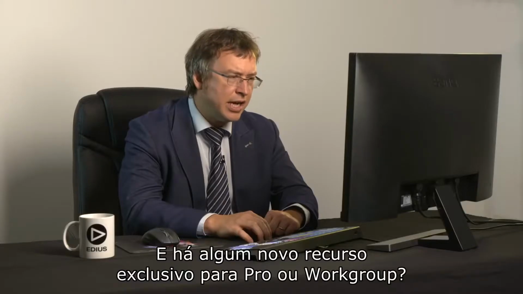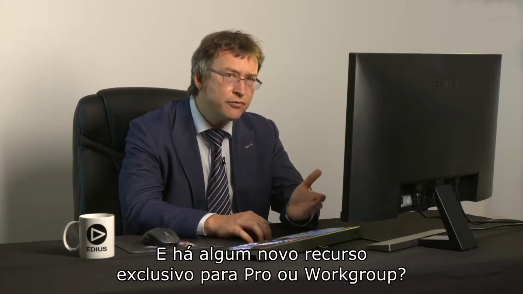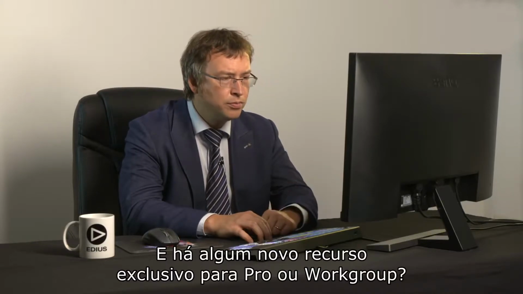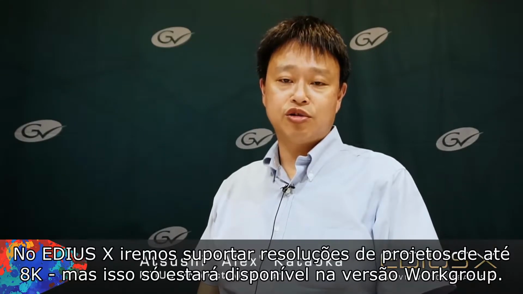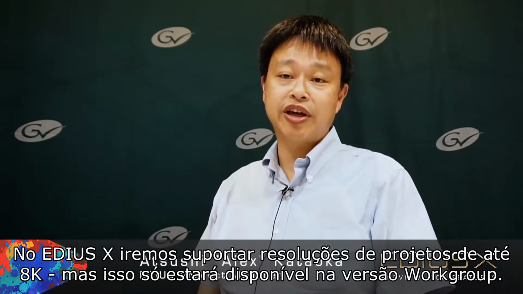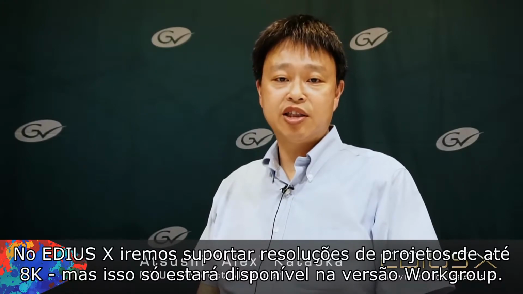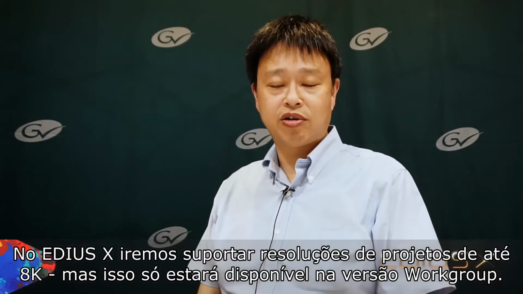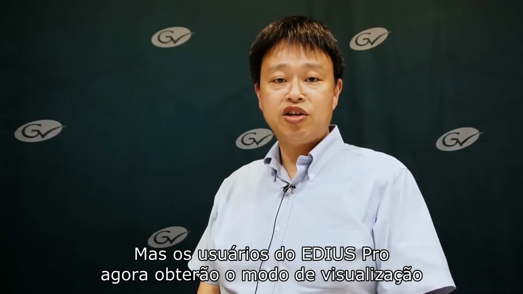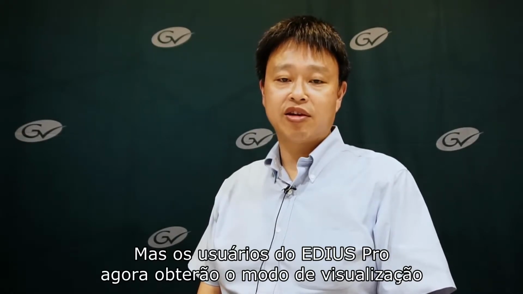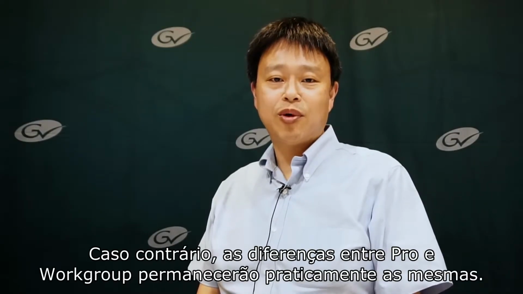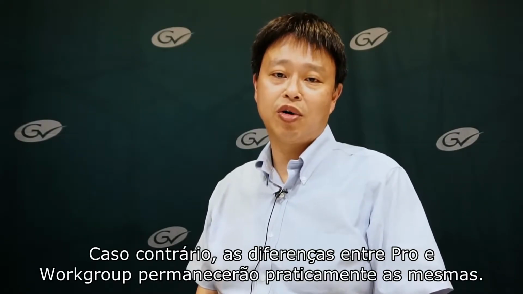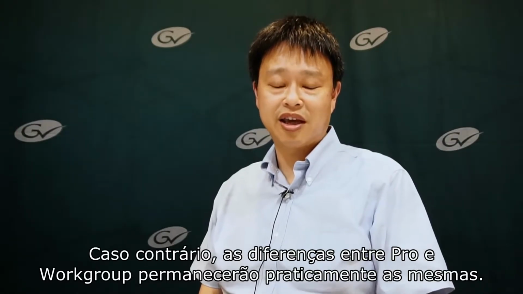And are there any new features exclusive for Pro or Workgroup? In EDIUS 10, we will support project resolutions from 6K up to 8K, but this will only be available in the Workgroup version. But the EDIUS Pro users will now get the draft preview mode, which was only available in the Workgroup version before. Otherwise, the differences between Pro and Workgroup will pretty much remain the same.